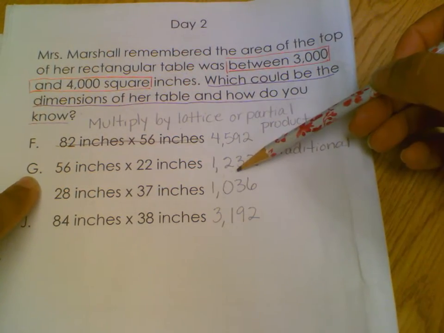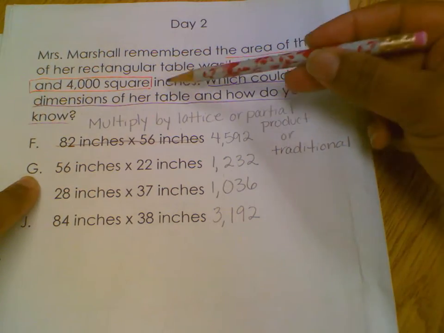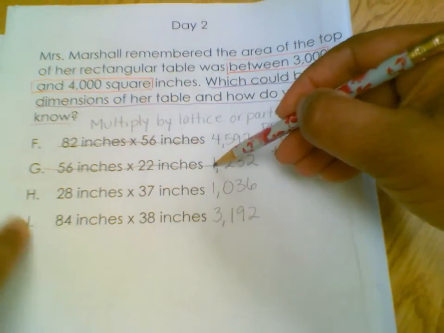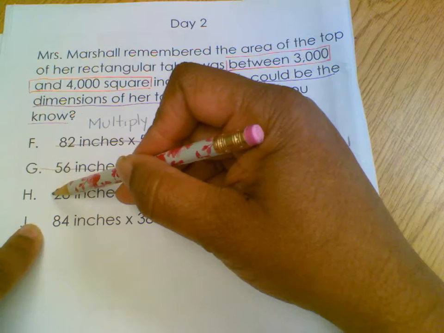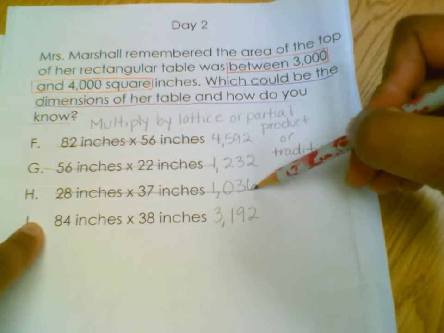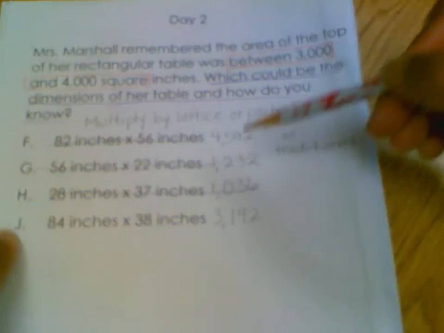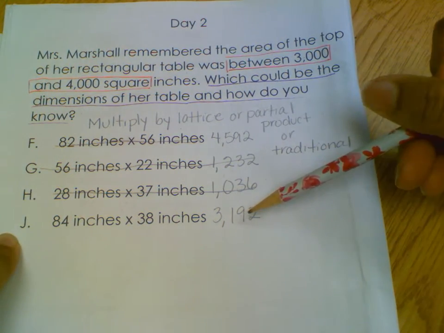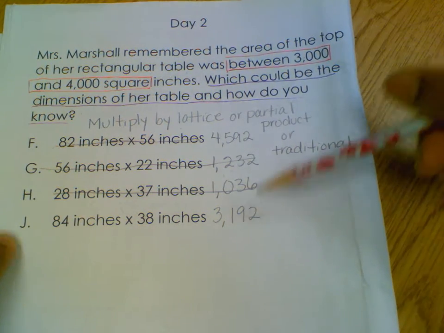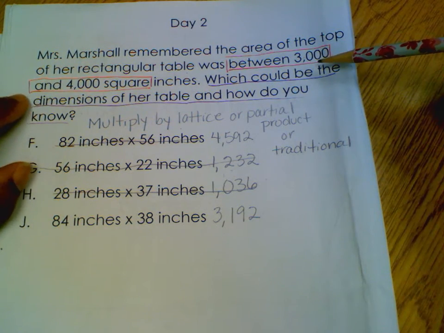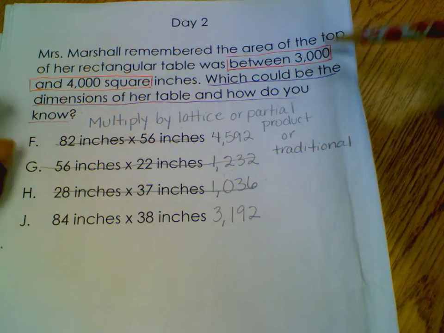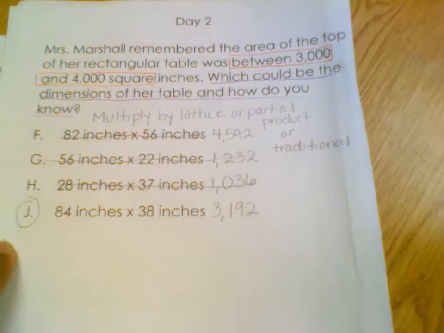G is not going to work because it's nowhere near the estimate that they gave. So I can mark this one out as well as H. Those can be marked out because they're nowhere near our estimate. So our actual answer after we eliminate is 3,192 because that number does fall in between the 3,000 and the 4,000 square inches. All right, so your answer would be J.